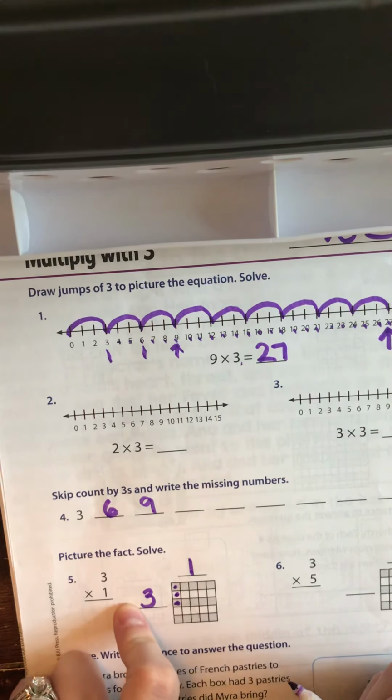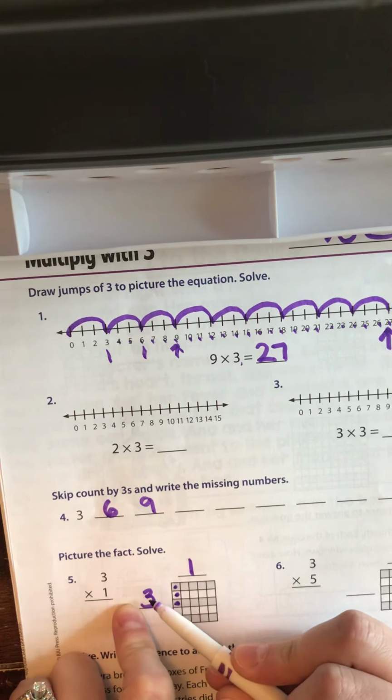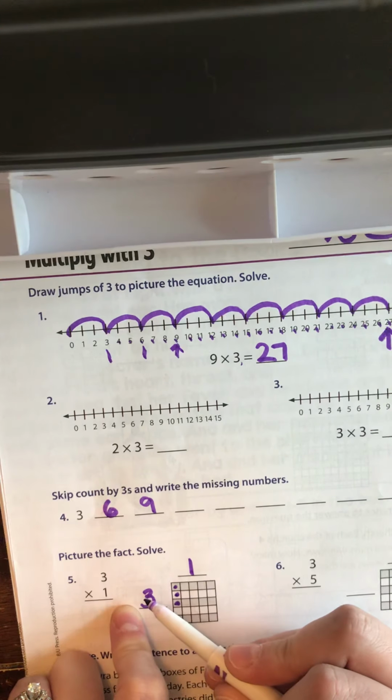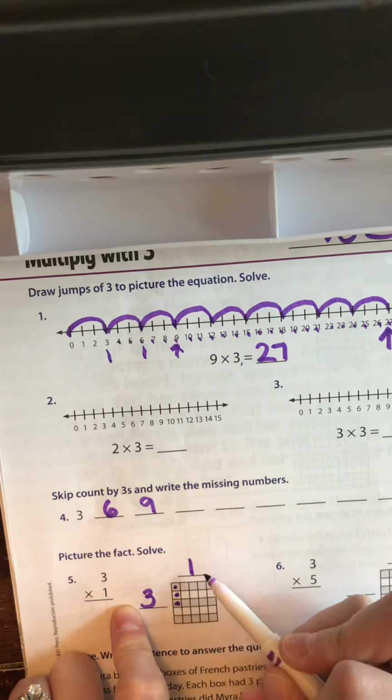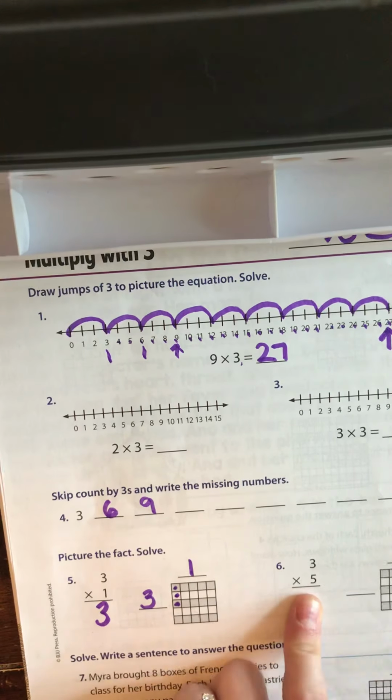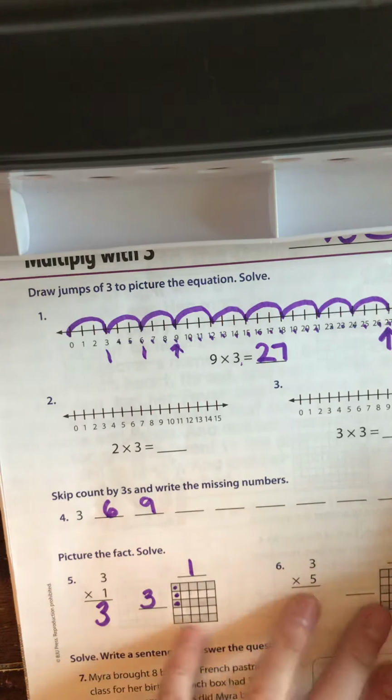And does it work? Does the trick that I showed you last time work? 1 times a factor is always going to be that factor. 1 group of 3, right? 1, 3. See that? So this one, without even doing, oh no, whoopsies, this one isn't a 1. Whoopsies. No, we're going to have to do the array on this one.